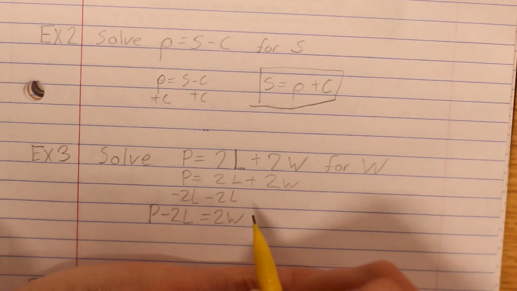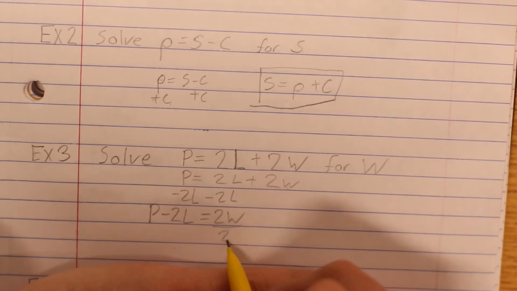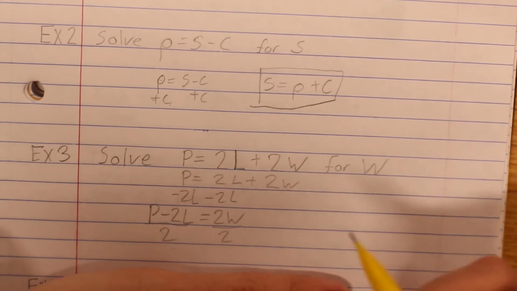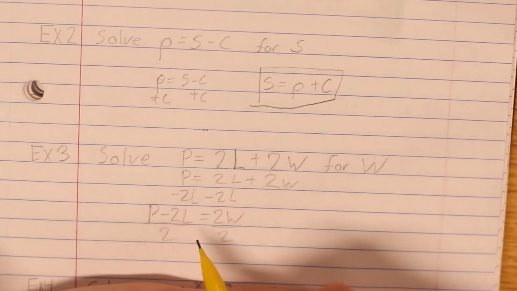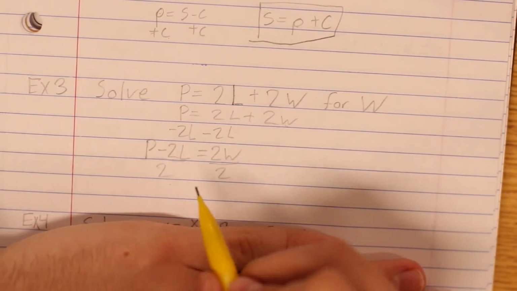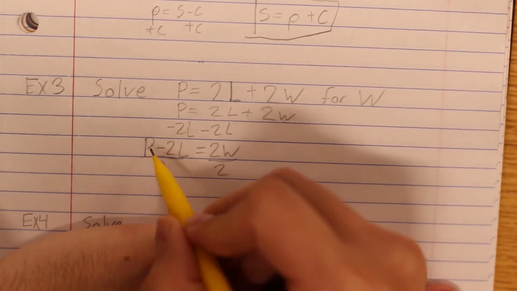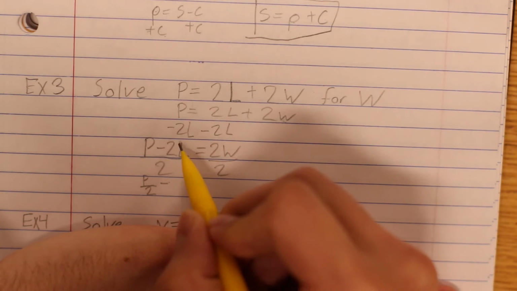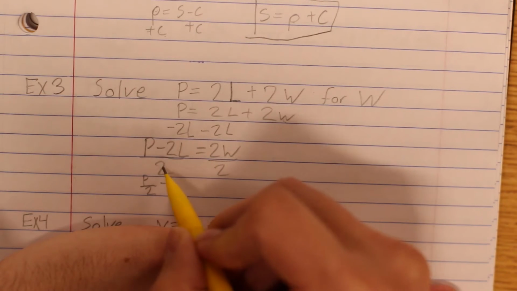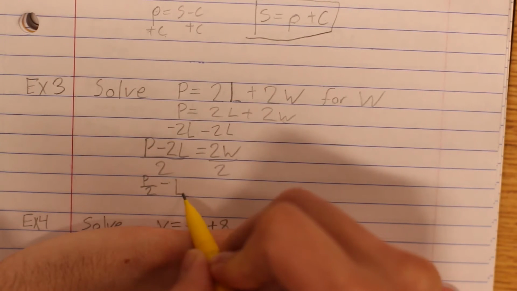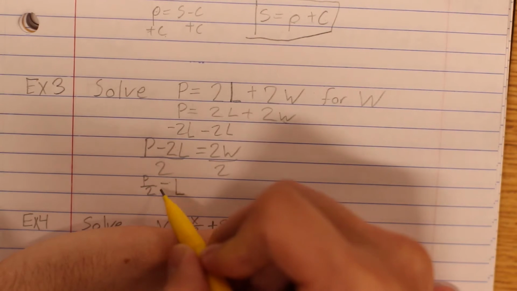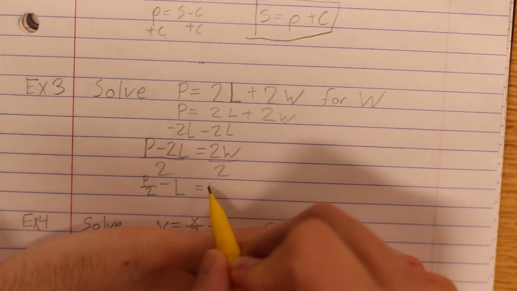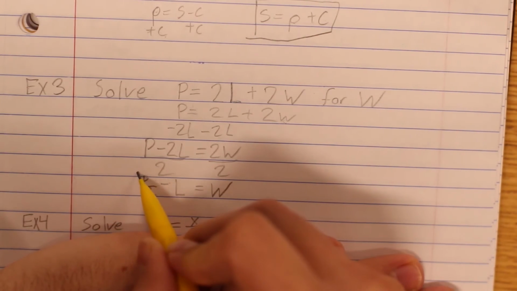Now I need to divide. So I would divide by 2, divide by 2. Well, if I divide this by 2, what I end up with is P divided by 2 minus, what's 2L divided by 2? Well, the 2's cancel out, leaving you just with L. So you have P divided by 2 minus L is equal to W. And that's your final answer.